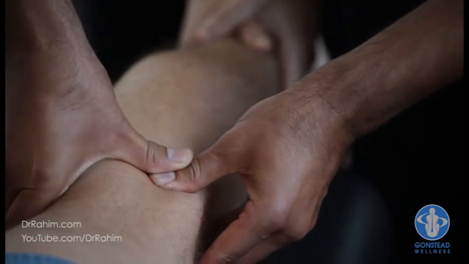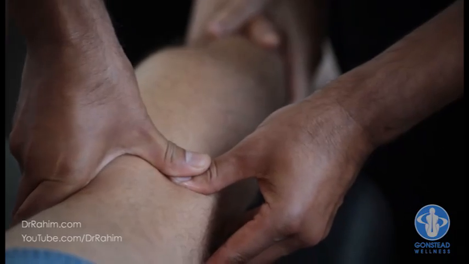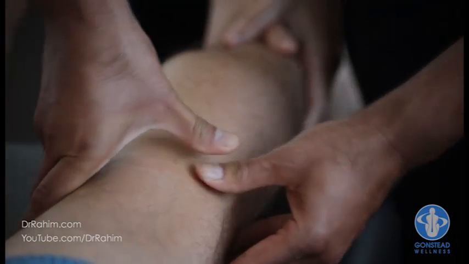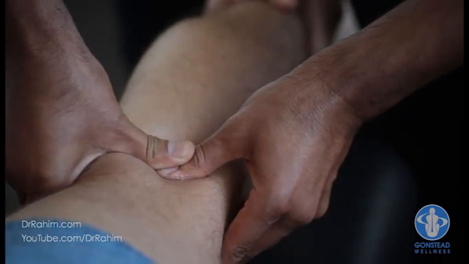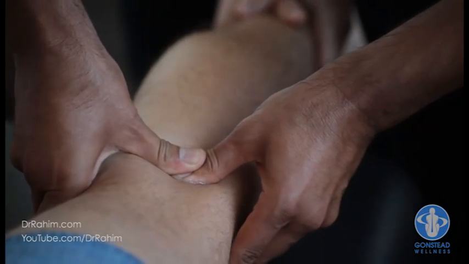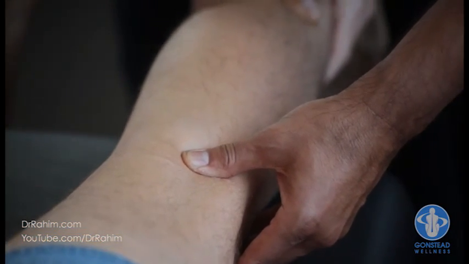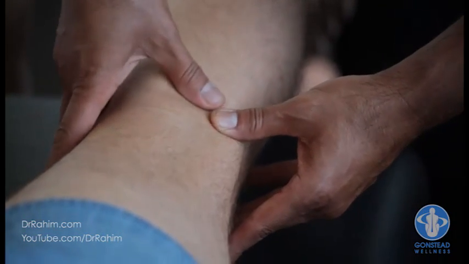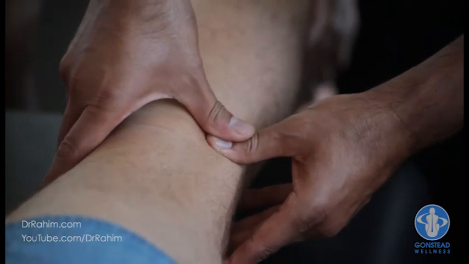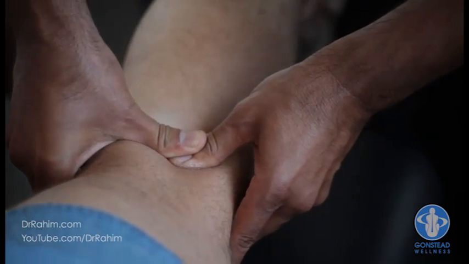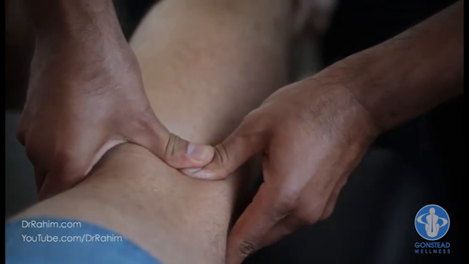Now, depending on the size of the patient and the strength of the doctor, you can superimpose the inside hand to get a more stay-put value. Need the assistant to traction a little bit more, please. So while the assistant is tractioning, the doctor is scooping the swelling back into the joint.